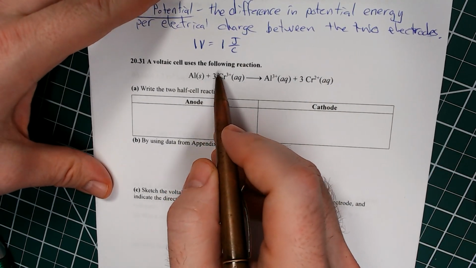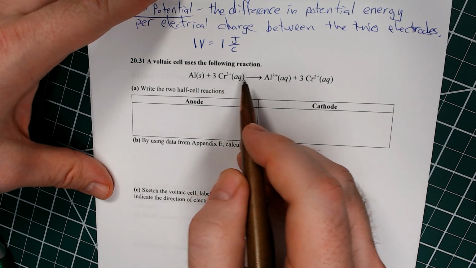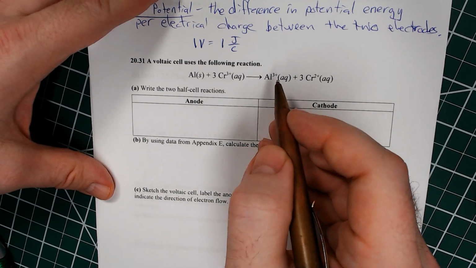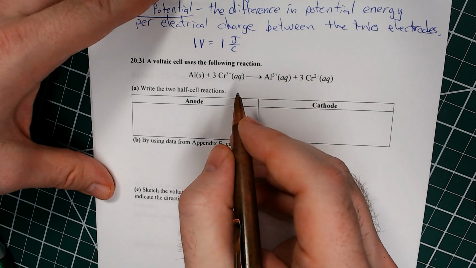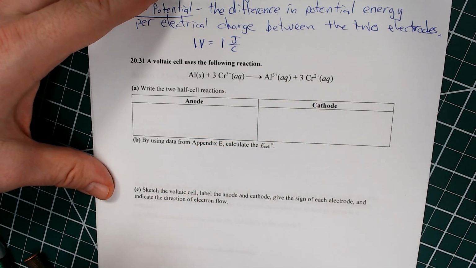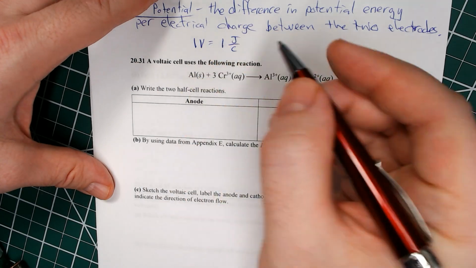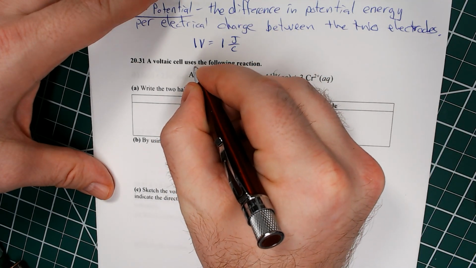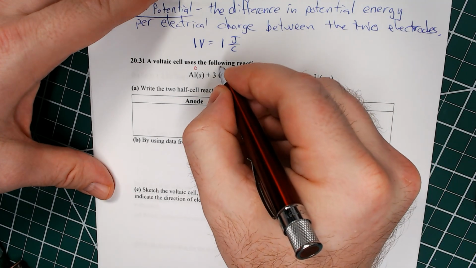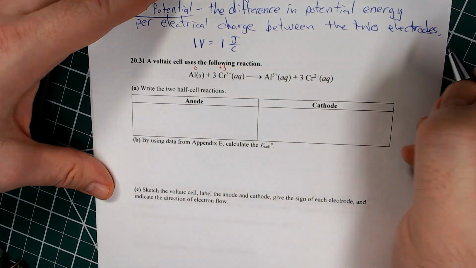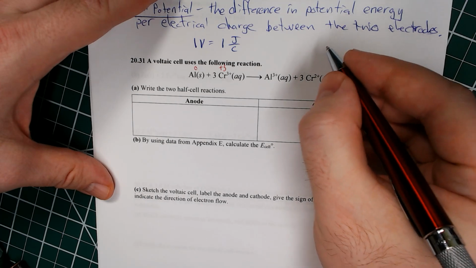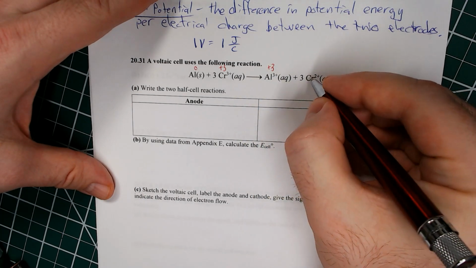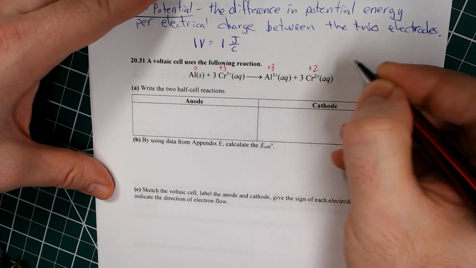So here's our voltaic cell. We've got aluminum plus chromium 3+ gives us aluminum 3+ plus chromium 2+. And we've got some interesting stoichiometry there, but we want to find out what is the anode and what is the cathode. I'll start by writing the oxidation states. That's always a good place to start. Aluminum here is neutral, so that's 0. Here we've got 3+, so that's a plus 3 oxidation state for chromium. Aluminum is plus 3 there, and then the chromium here is plus 2.